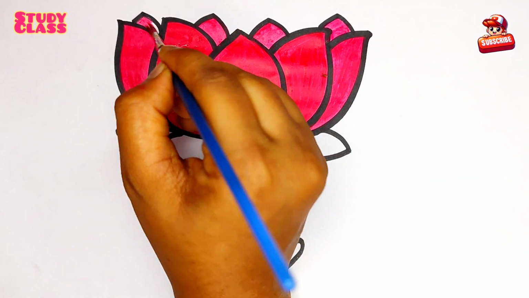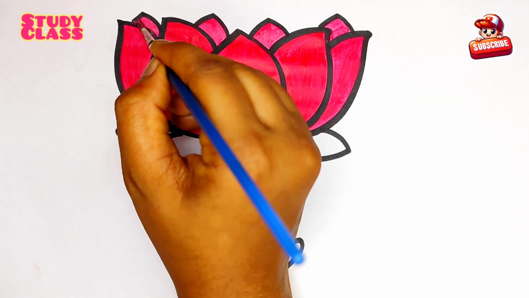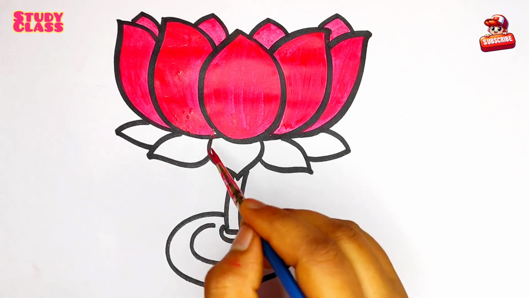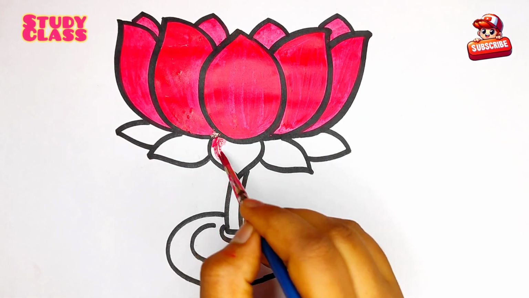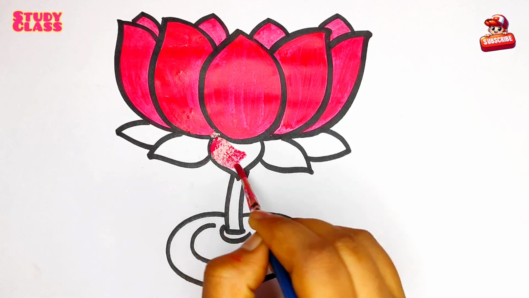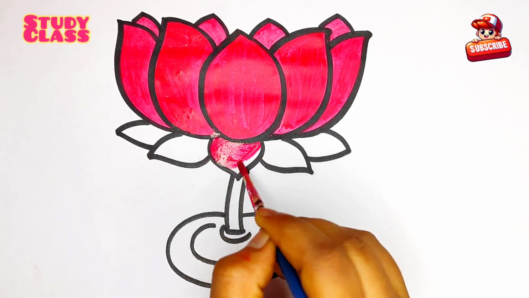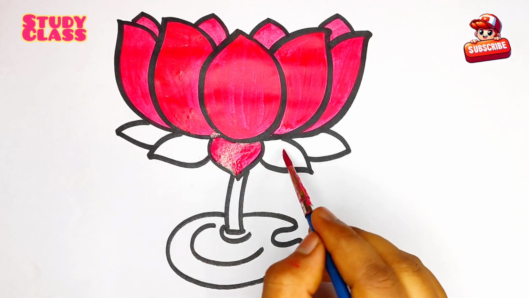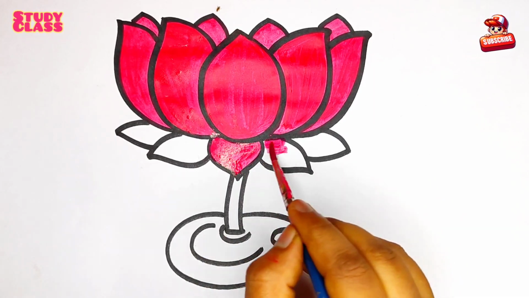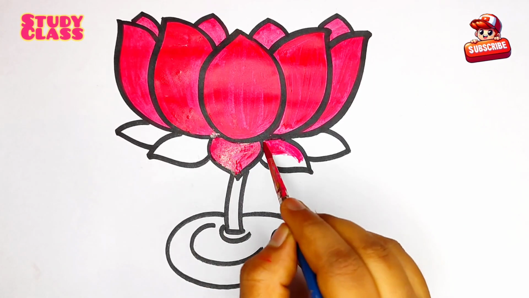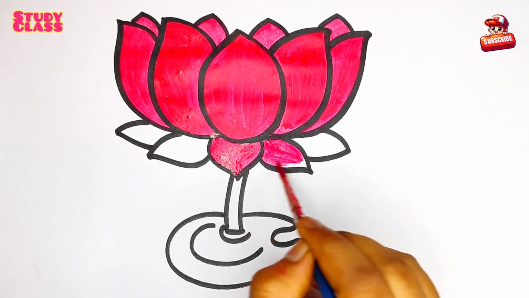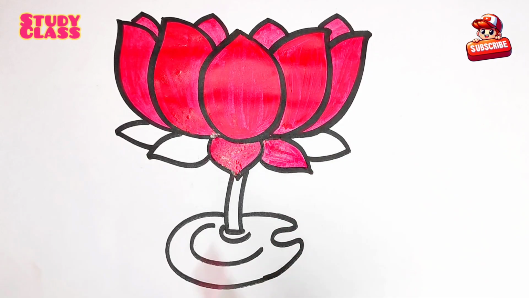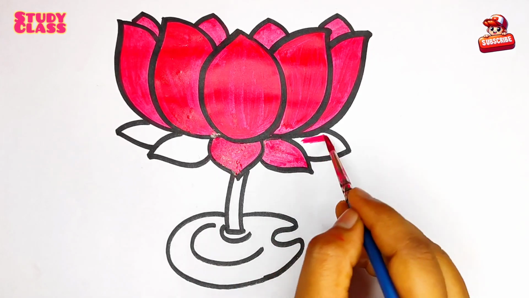The lotus flower is often depicted in art and literature. It is a symbol of peace and enlightenment in many cultures. The lotus flower is edible and has medicinal uses. The lotus flower closes at night and opens again in the morning.